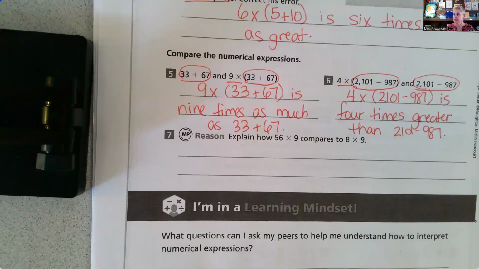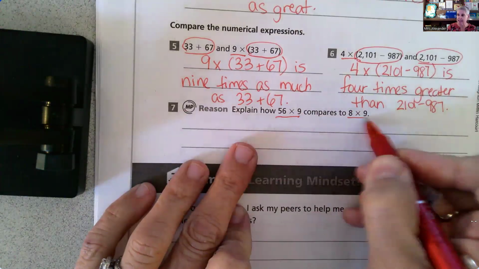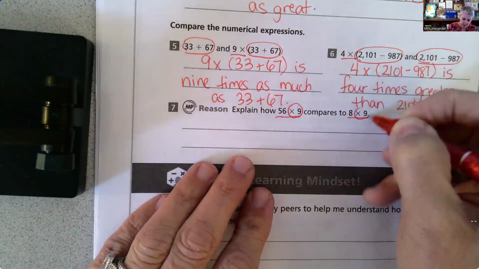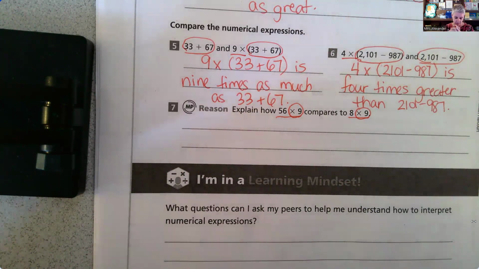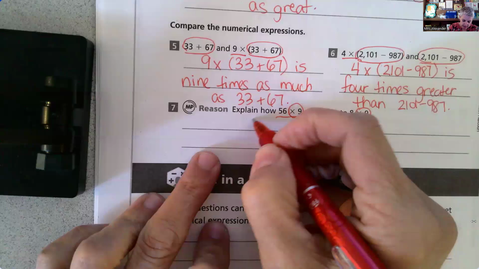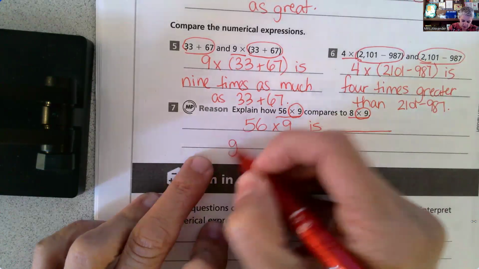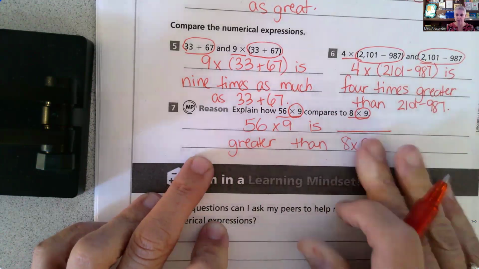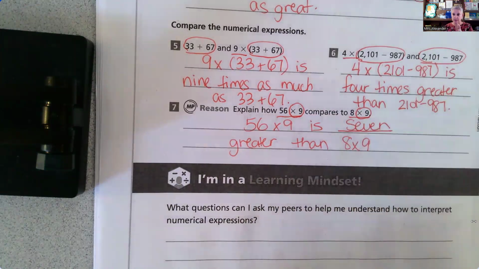Okay. Last one. Let's explain 56 times 9 compared to 8 times 9. I can see that the times 9 is the part that's the same. So I want to look at 56 and 8 and think, how do they compare and how do they work together? I can say 56 times 9 is how many times greater than 8 times 9? What did you fill in that blank with? I'm hoping, fingers crossed, did you fill it in with 7?